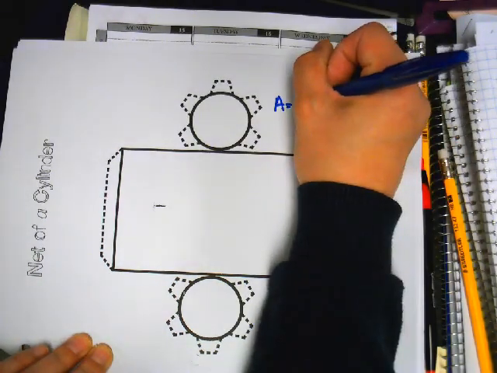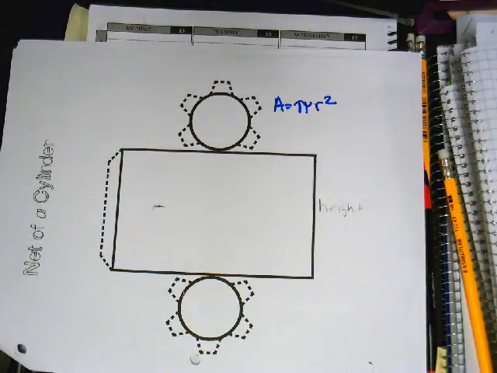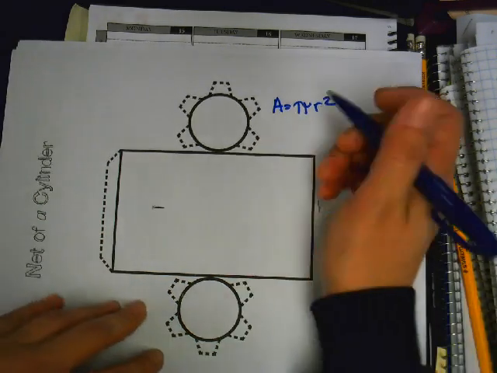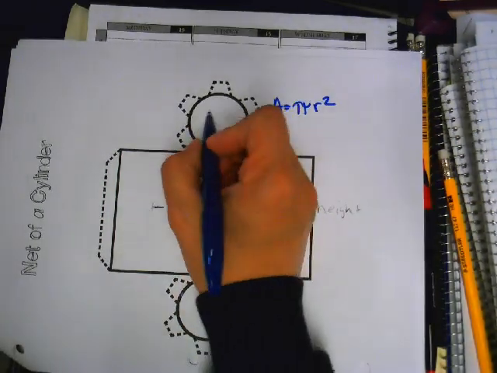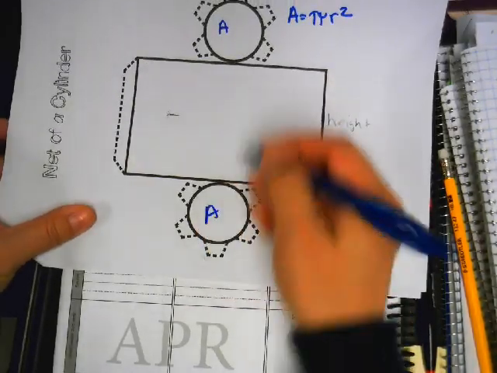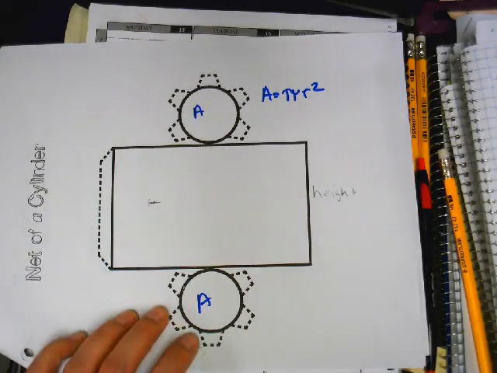Area is equal to pi r squared. You just did that on the do now, right? That's why we gave it to you on the do now, so that it would have you practice. So, area is equal to pi r squared. So you're going to find the area of the circle, and then the area of this circle. Are they going to be both equal? Yes. Now, how do I find the area of this rectangle?